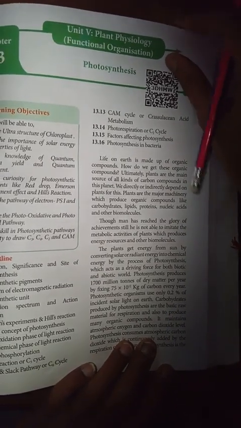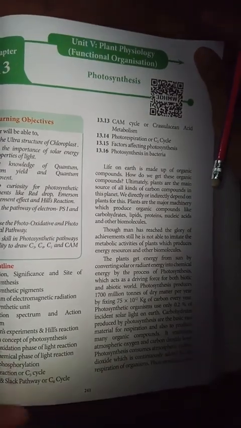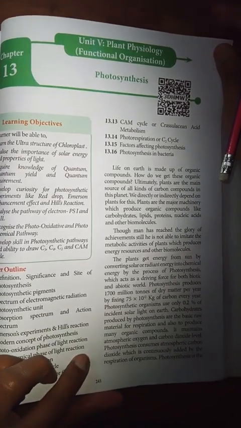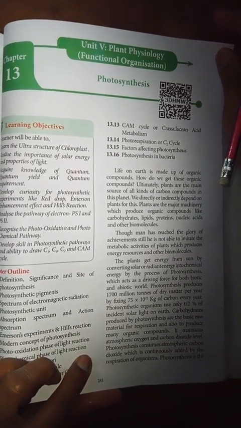What do you mean by physiology? That is the functional organization of the plants is called physiology.